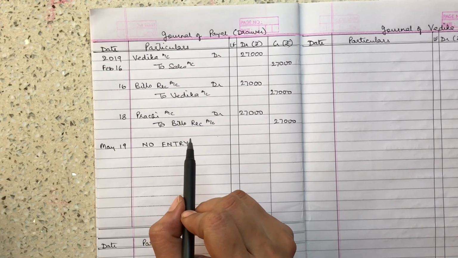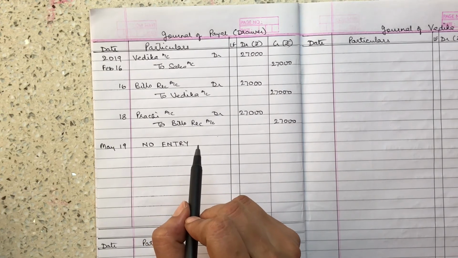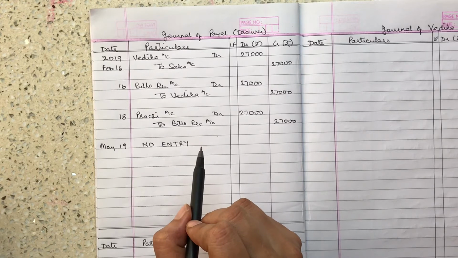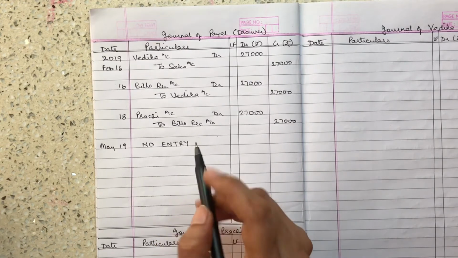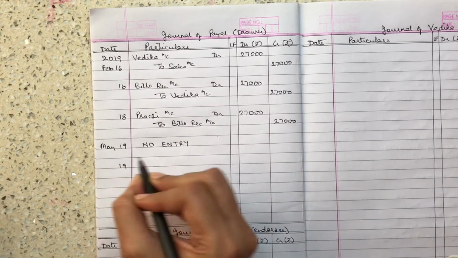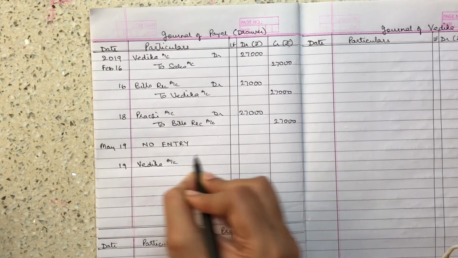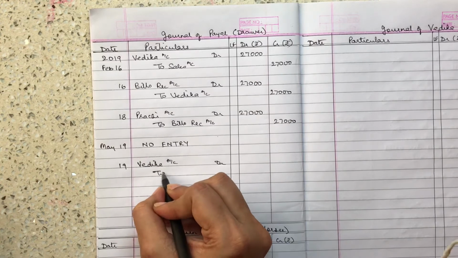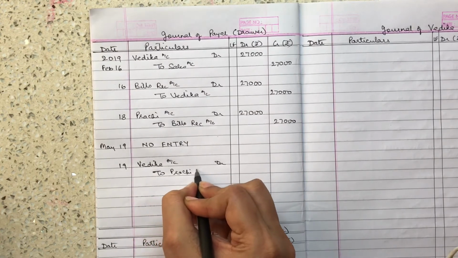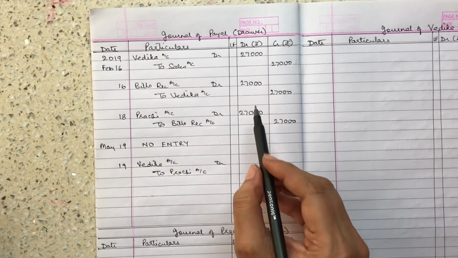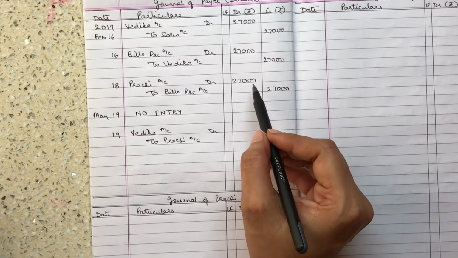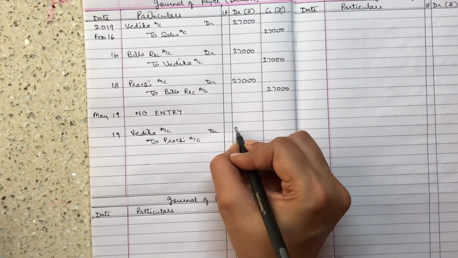And suppose the bill is dishonored on due date and noting charges is paid by Prachi. How much noting charges is paid? 200. So then the entry will be Vedika account debit to Prachi account, and it will be this 27,000 plus the amount of noting charges.